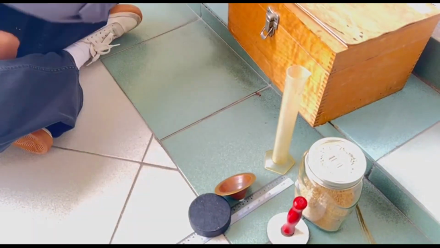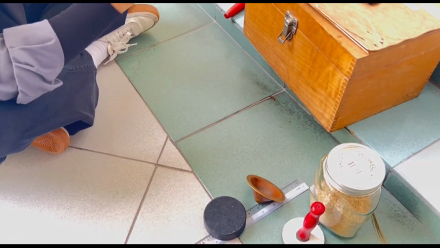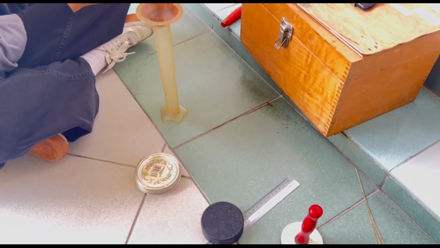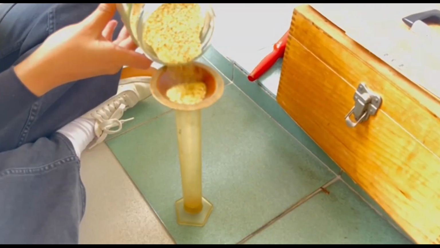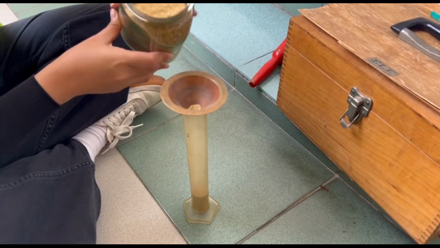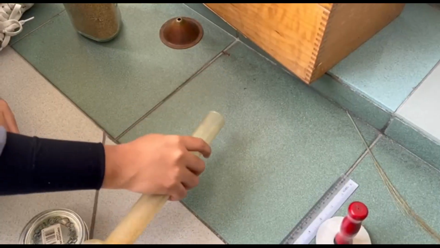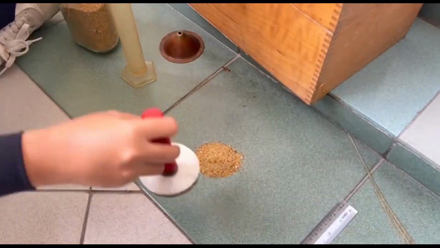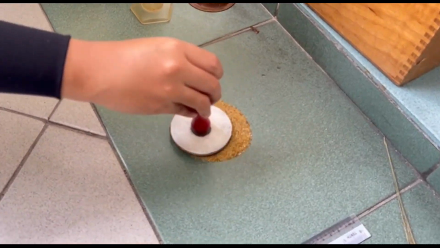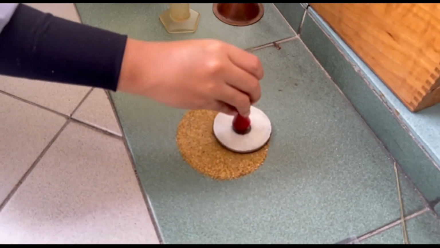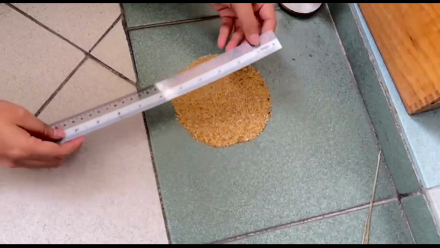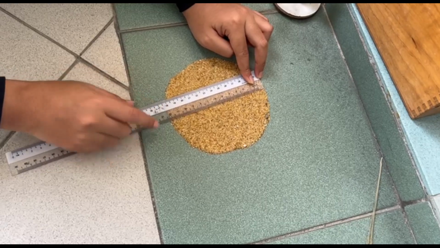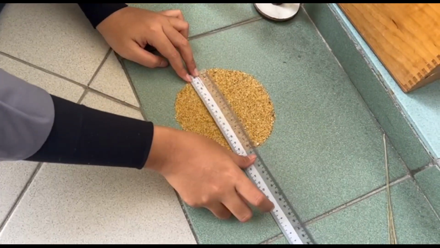Firstly, clean the pavement surface before testing using a brush. Next, measure the volume of 20 milliliters of sand before spreading. Then, carefully pour the measured sand onto the test surface. Next, spread the sand in a circular motion. Lastly, measure the diameter of the sand circle in at least 2 perpendicular directions and record it.